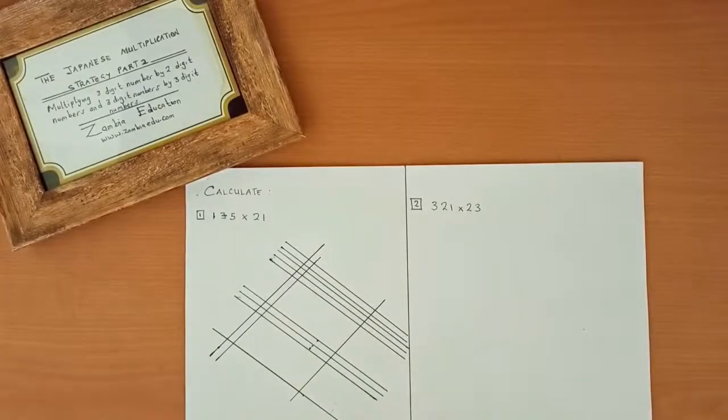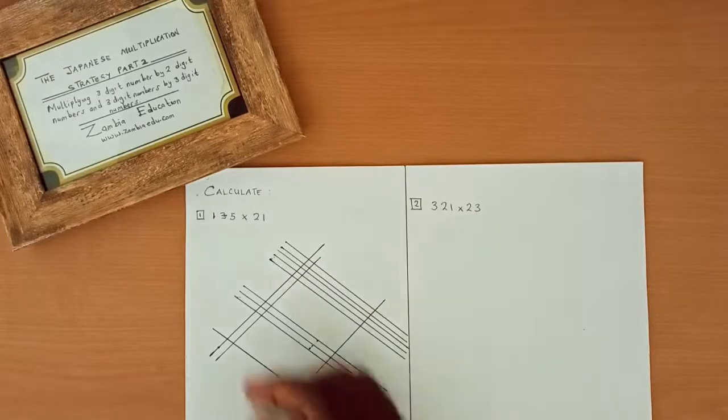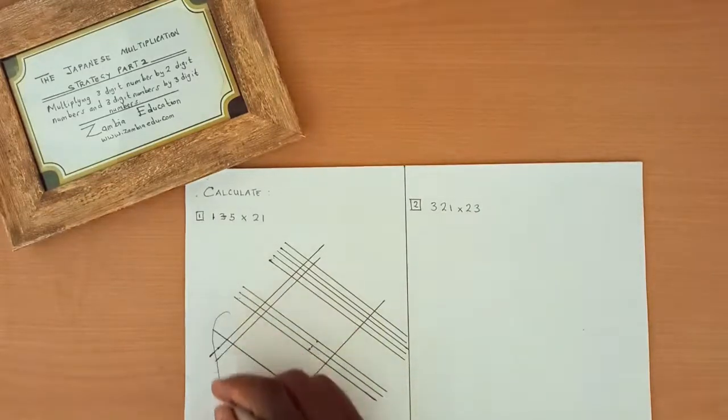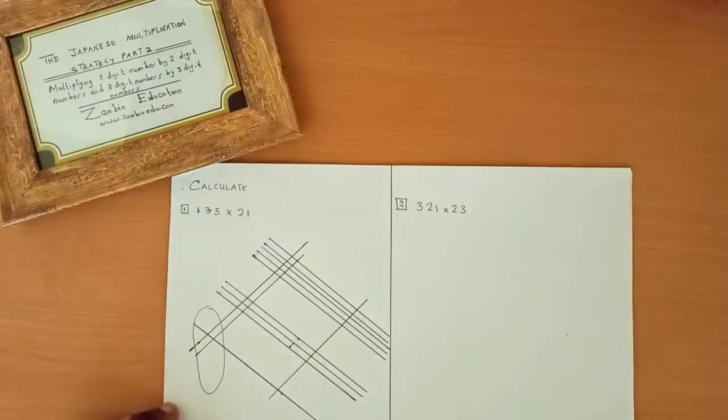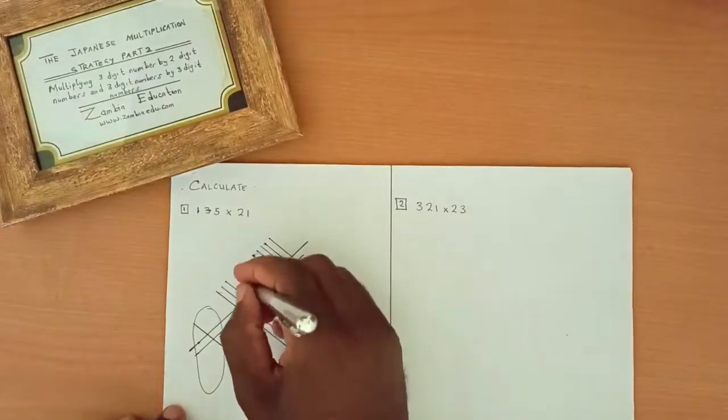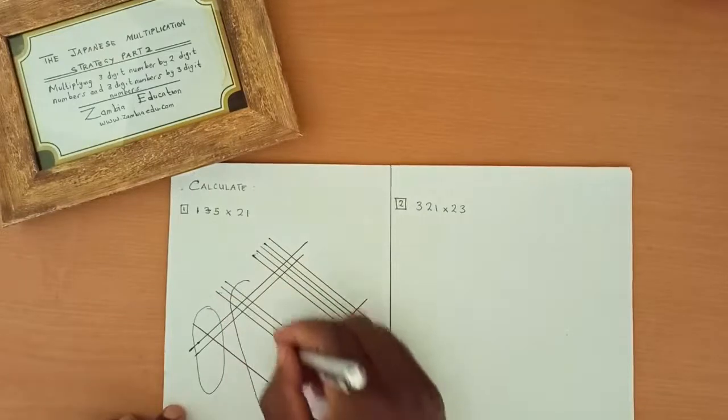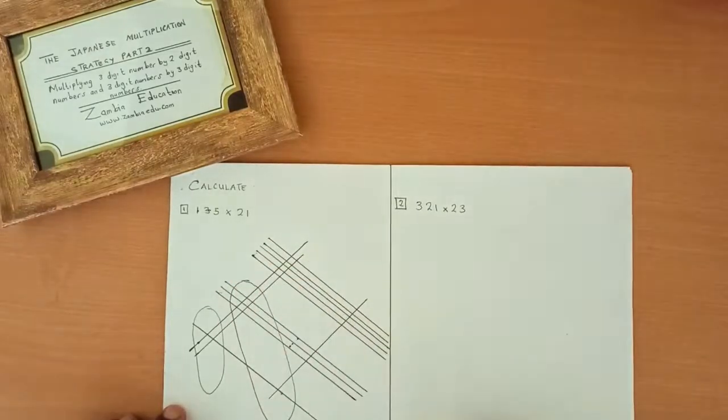So let's divide this pattern which we have into segments like we did. The first one is going to be this one. Our second segment is going to be that one.